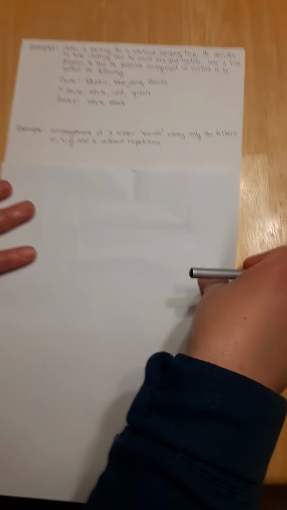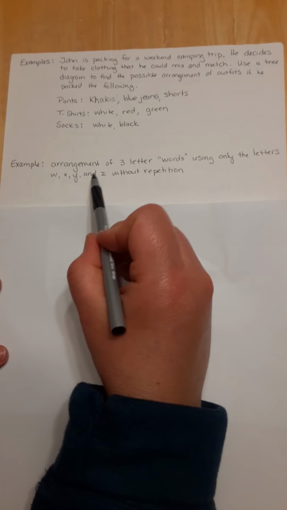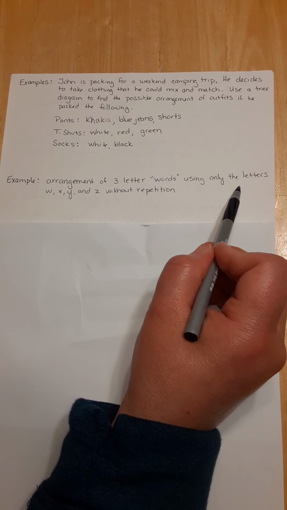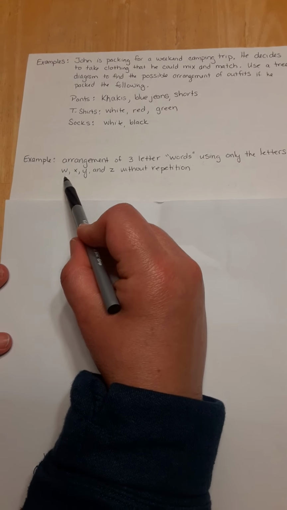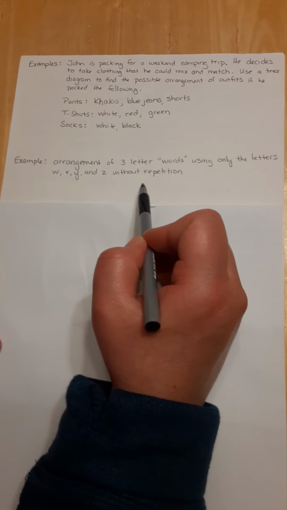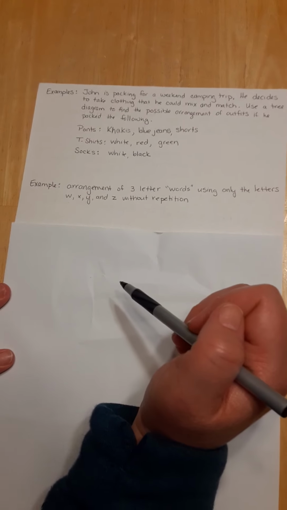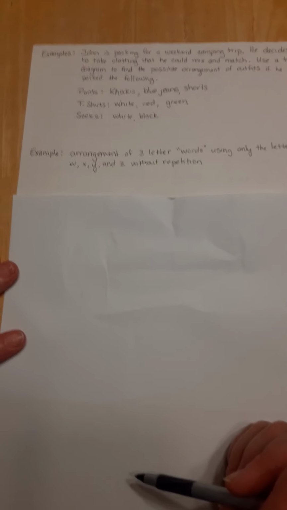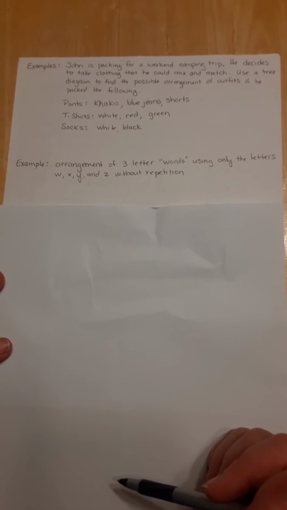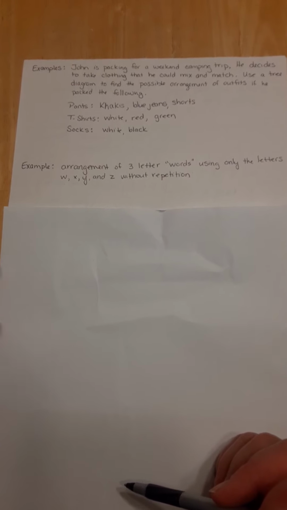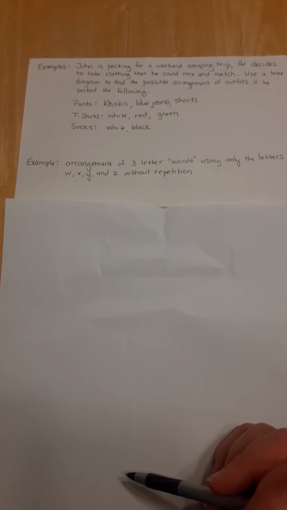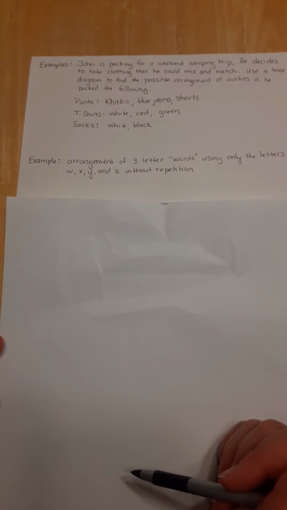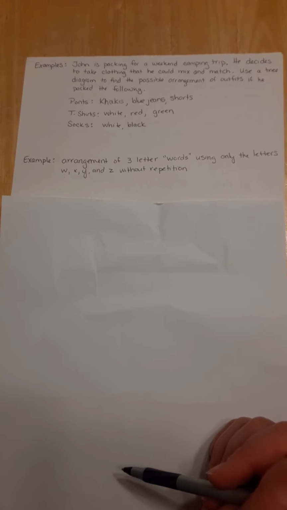Give some room here. And so here I've got an arrangement of 3-letter words that we're going to talk about, using only the letters W, X, Y, and Z without any repetition. Okay, now I could make my tree diagram, but it would get pretty lengthy. So I've got an arrangement of 3-letter words using only those letters, and I can't repeat them.